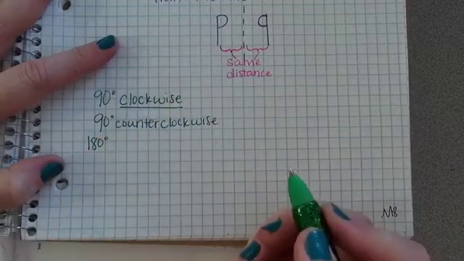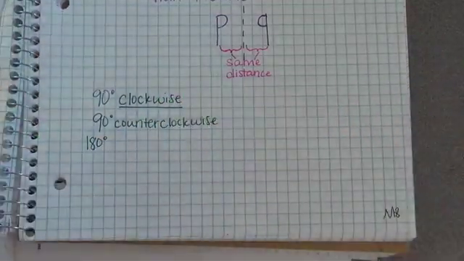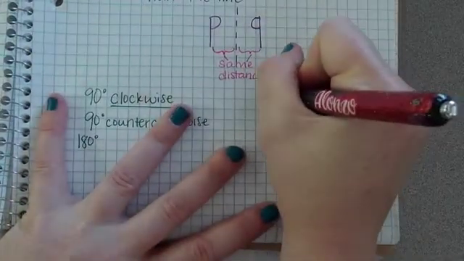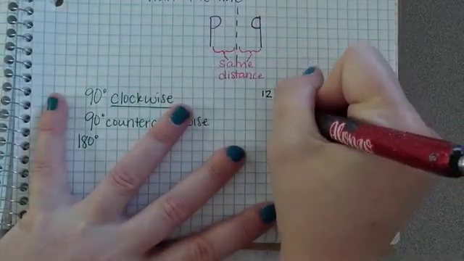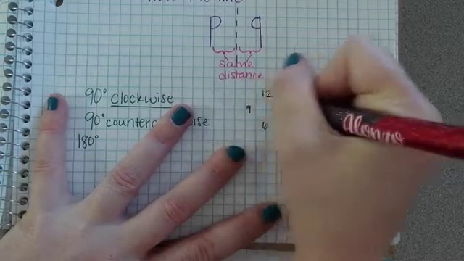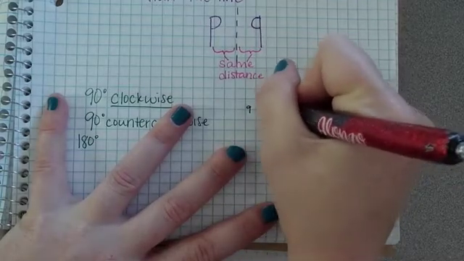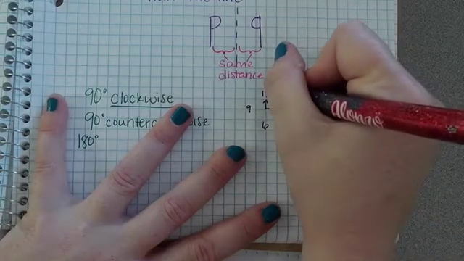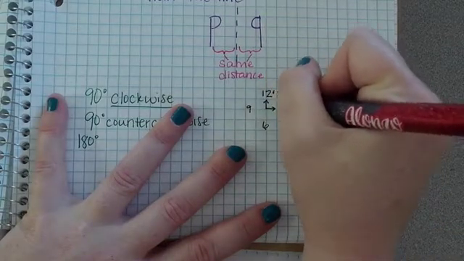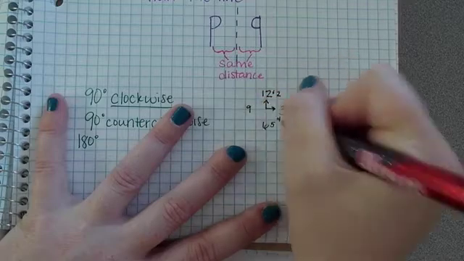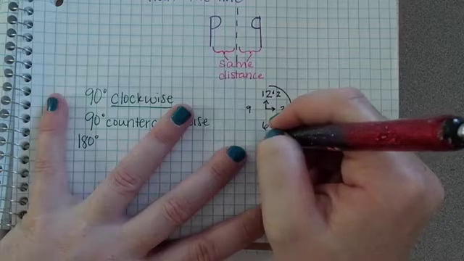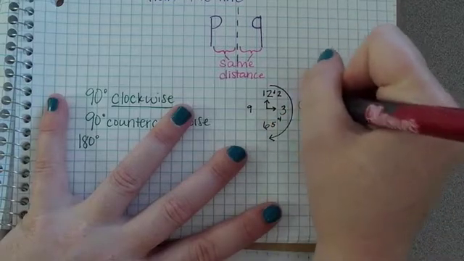So if I'm going to do clockwise, that's thinking about a clock. So if I have 12, 3, 6, 9, think about the hands on a clock. Okay, if I am moving from 12 to 1 to 2 to 3 to 4 to 5 to 6, so if I am going this direction, that is clockwise.